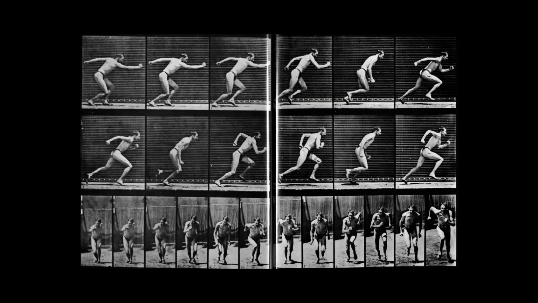He also photographed people doing various things, sometimes rather bizarre things, as we'll see here. This is called Start of a Run. He's got this athlete model here. He's actually standing still in the first picture, and then a gun goes off and he starts off, blasting off to start his sprint.